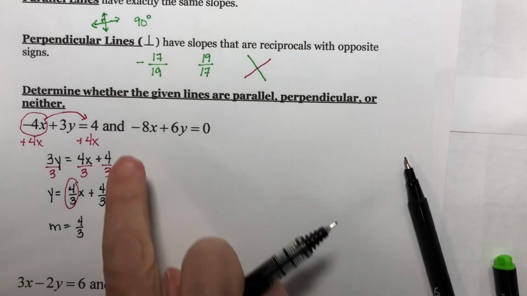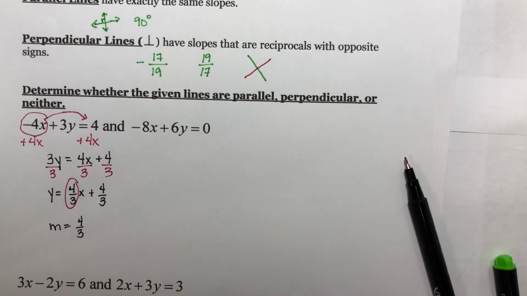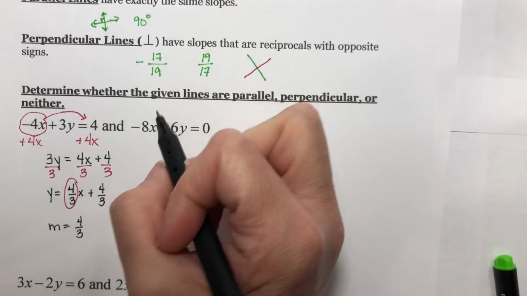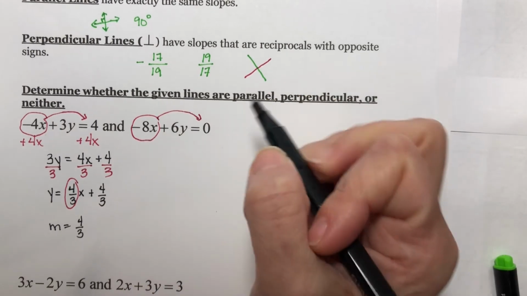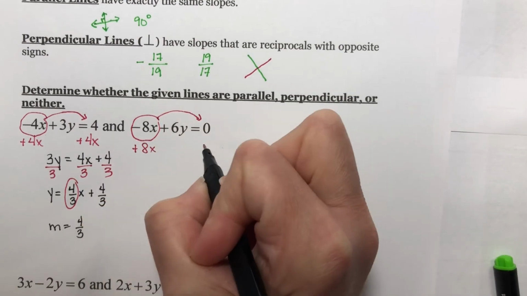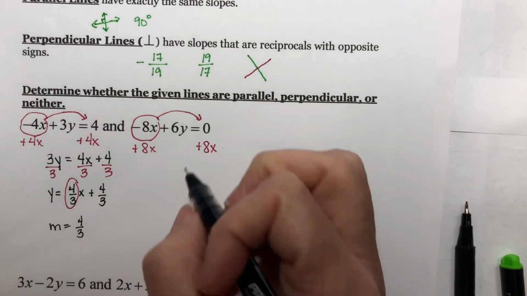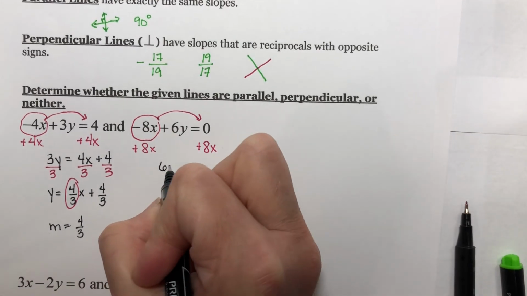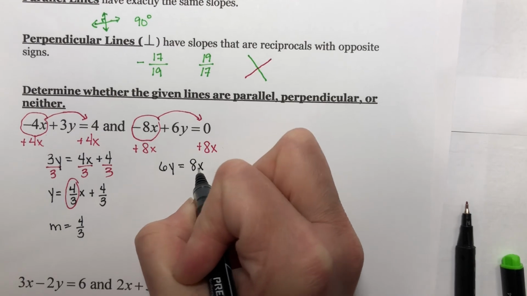Okay, so now trying this one. We want our y term by itself. So I'm going to take this negative 8x and move it over to the right-hand side. So I'm going to add 8x to both sides. Okay, so 6y is equal to 8x.